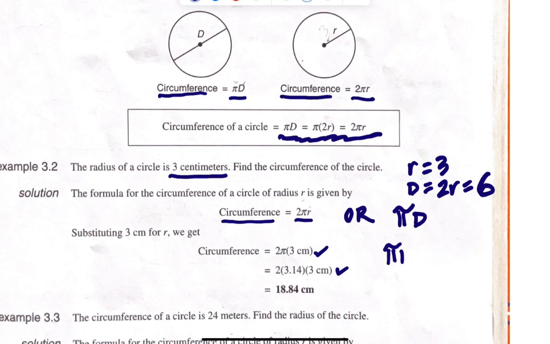If we do it the other way, using the circumference is equal to pi times d, we're going to take 3.14 times our diameter of 6. You'll see that this is going to give us the same value that we calculated previously of 18.84 centimeters.